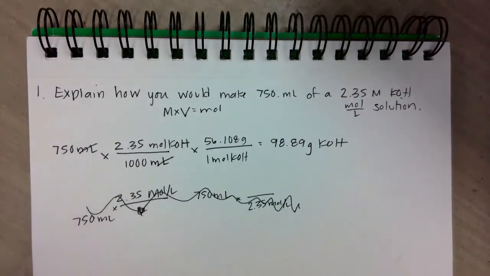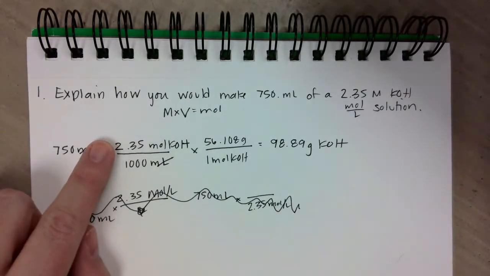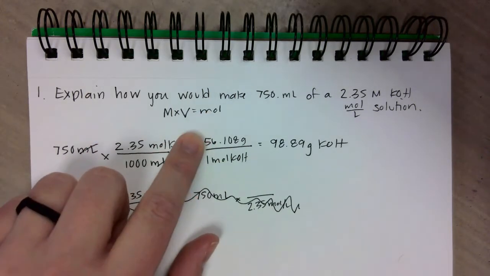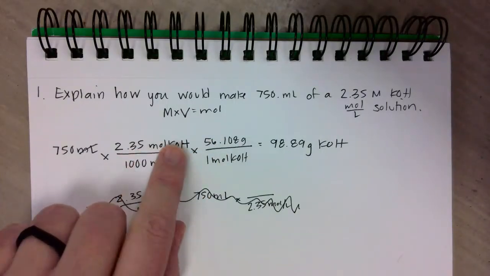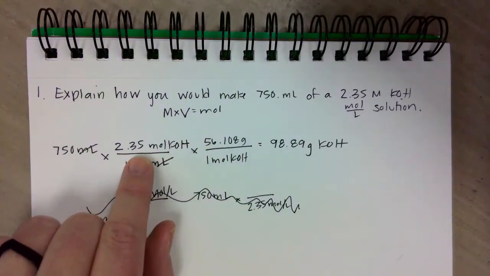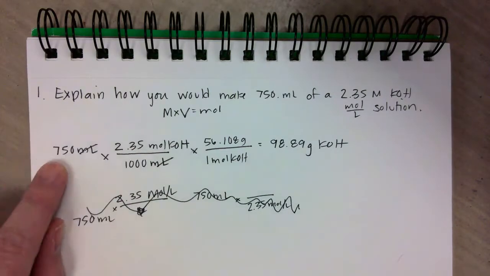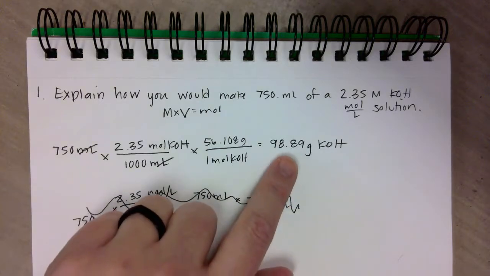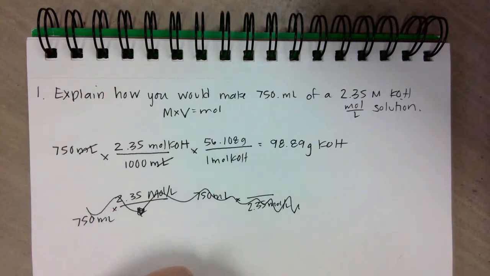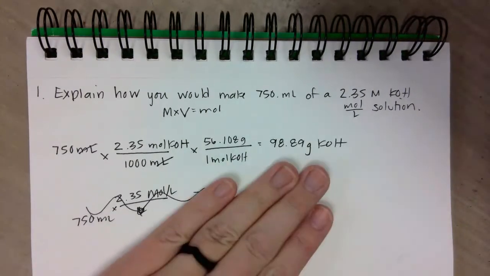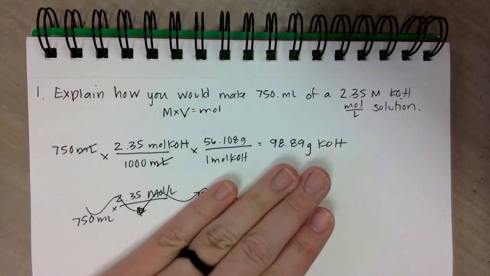Think if this makes sense to you. If I'm going to make a liter of solution, I would need 2.35 moles, and each mole weighs 56 grams. So I'm going to need, in theory, if I make a liter of this, over 120 grams of stuff, but I'm not. I am only making 3/4 of a liter, so it makes sense that I'm not going to need over 100 grams of this, and it always helps to see if your answer actually makes sense in the context here.